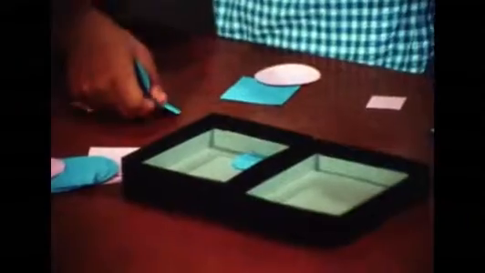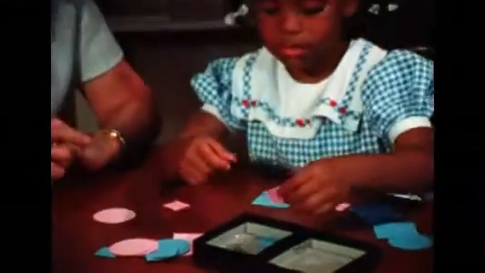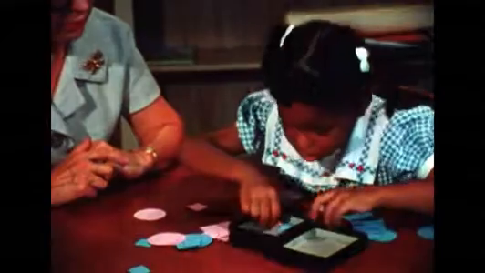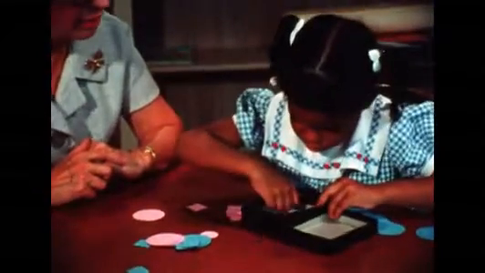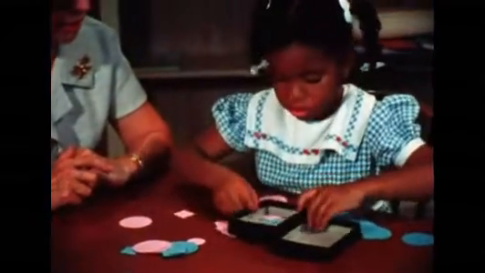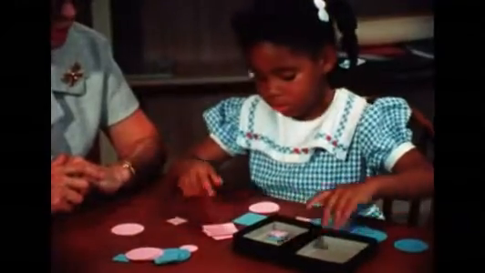I'll put the round big circles in that one and the little ones in this one. All the little ones in this box and all the big ones in this box. So you're going to put big ones in this one and little ones in this one. Is that it? Mm-hmm. Okay. That's little. And what shape is that? Square. Little square.